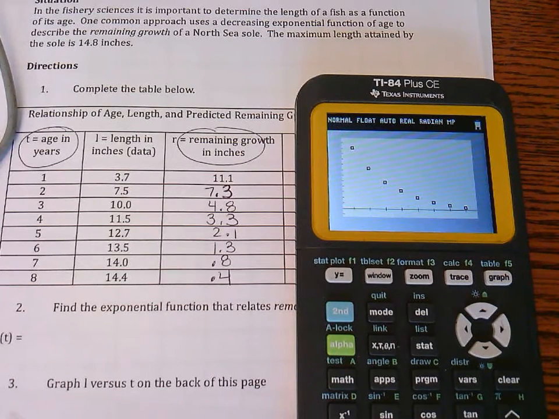All right, so I can see that it's an exponential. The scatter plot, so you're going to go to Zoom 9, and then that'll give you your graph.